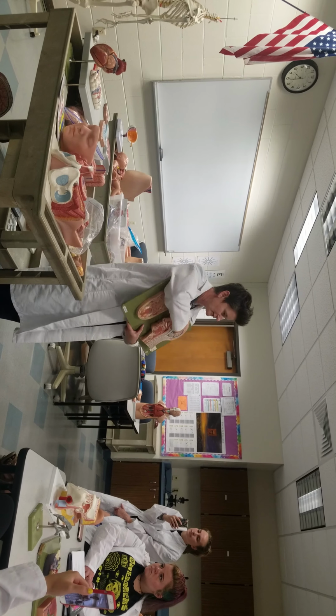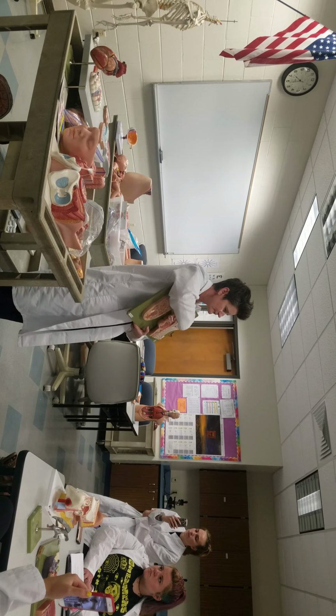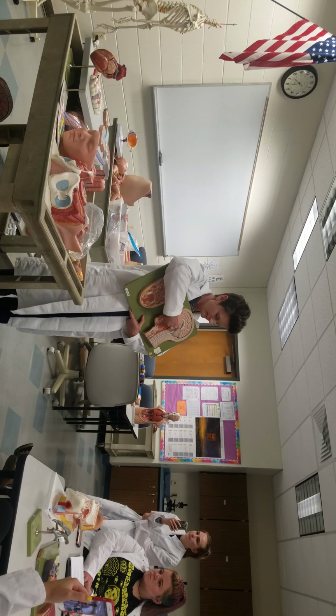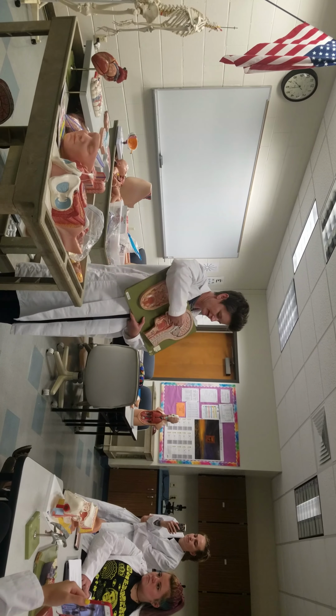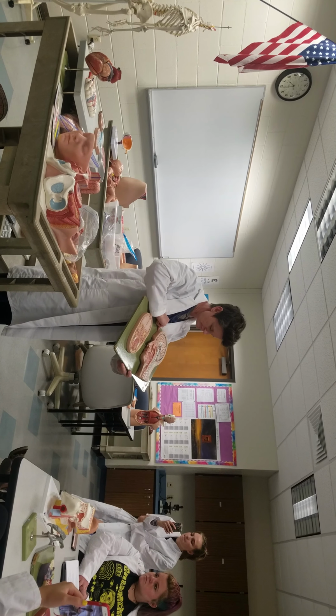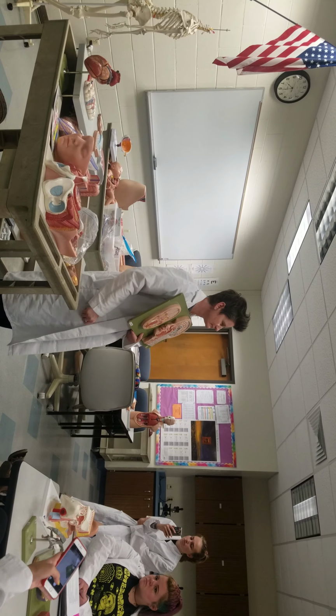Let's see, cerebellum. Pons is the big bump. It's part of the brainstem. Medulla is that one there. Midbrain would be that little gap. But then everything else is spinal cord. Yeah. Any questions on that?